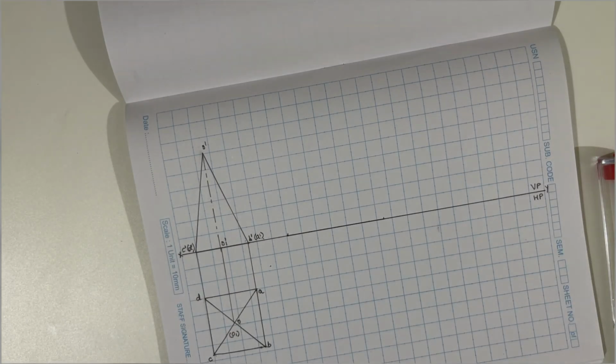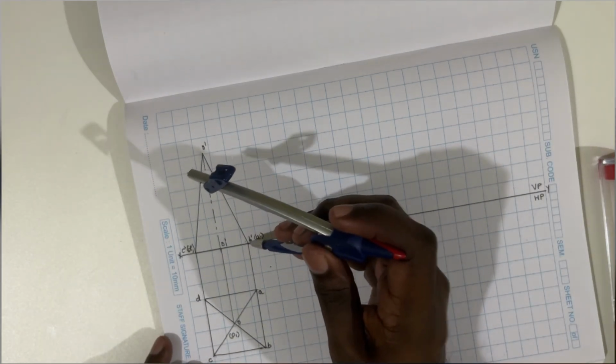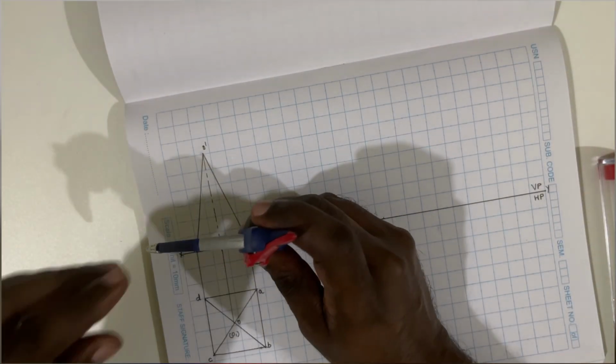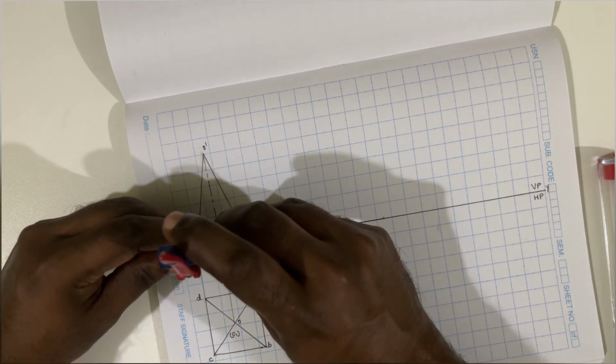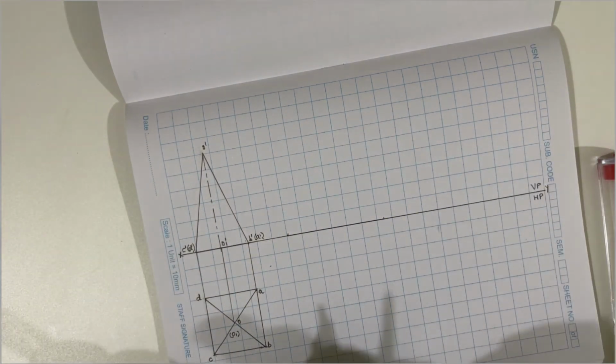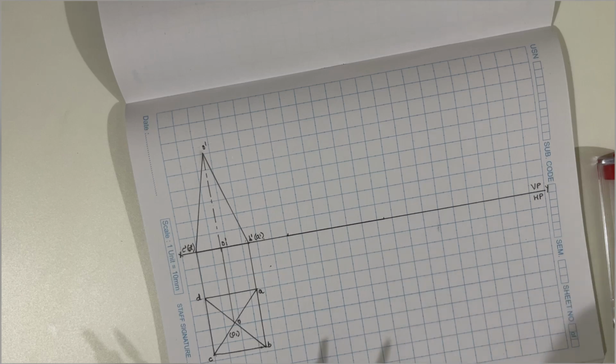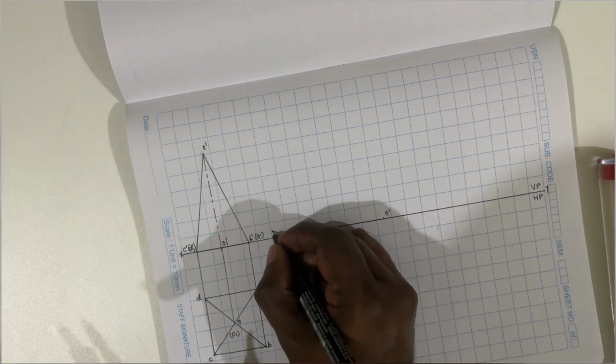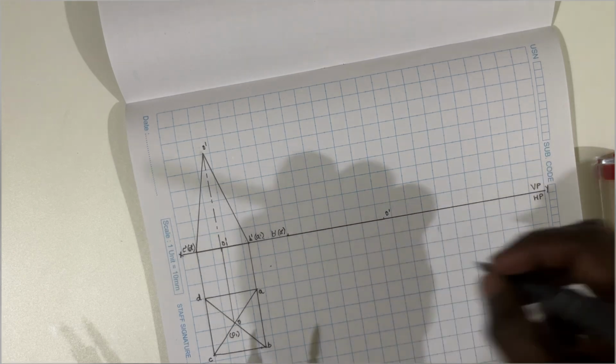other base edge and the slant edge, we will consider measuring the edges using the compass. So just measure B dash O dash to C dash D dash and transfer it here. Just remember, we will just do the annotation. So this is the apex O. Let me call this O dash, and this is B dash A dash.